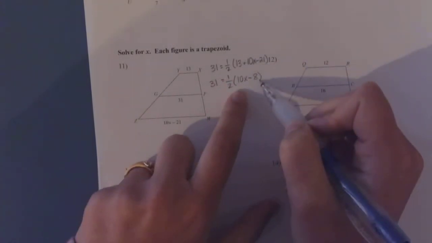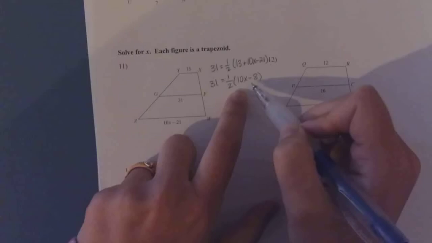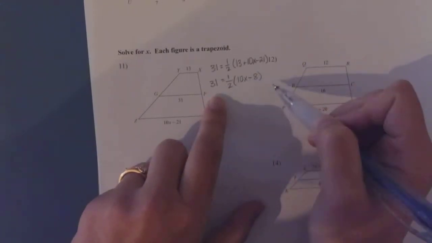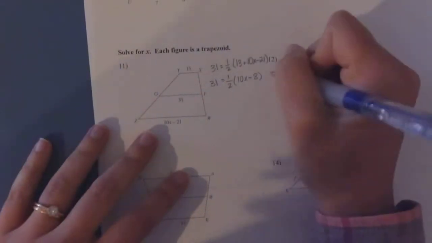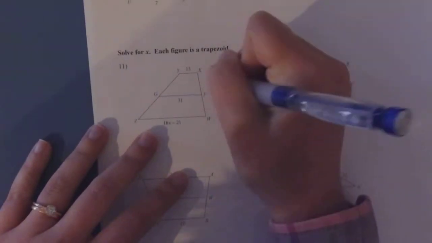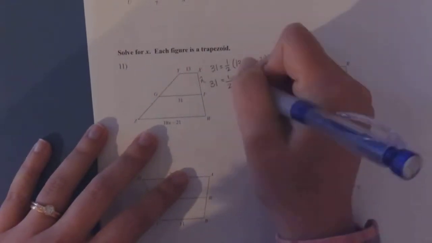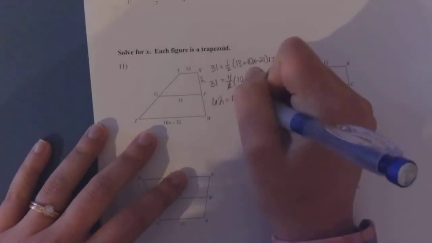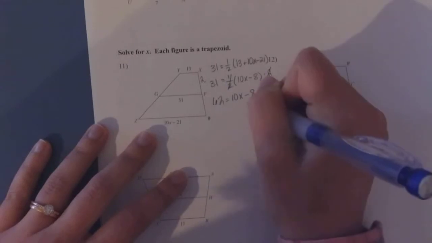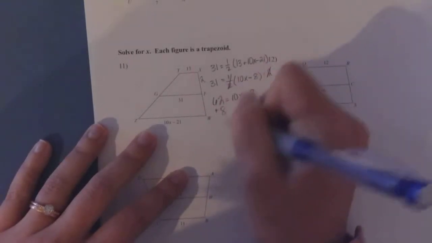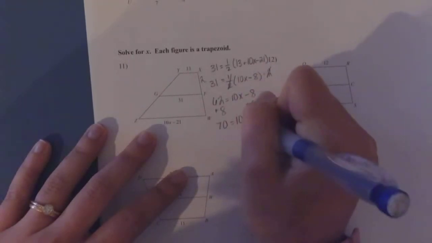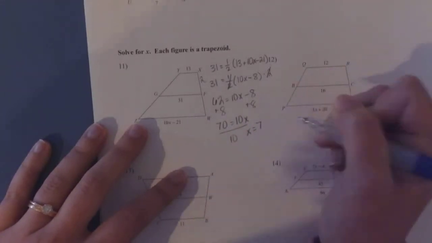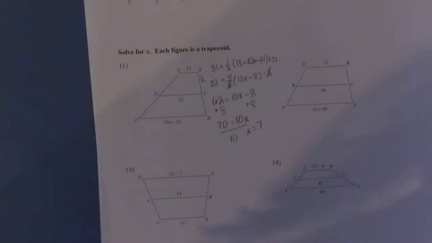Okay? Now I just combine my like terms here. 13 and minus 21 gives me negative 8. Again, at this point, you can either distribute the 1/2 or multiply both sides by 2. So that cancels out the 1/2. I get 62 equals 10x minus 8. You add 8 to both sides. 70 equals 10x. Divide by 10. x equals 7.